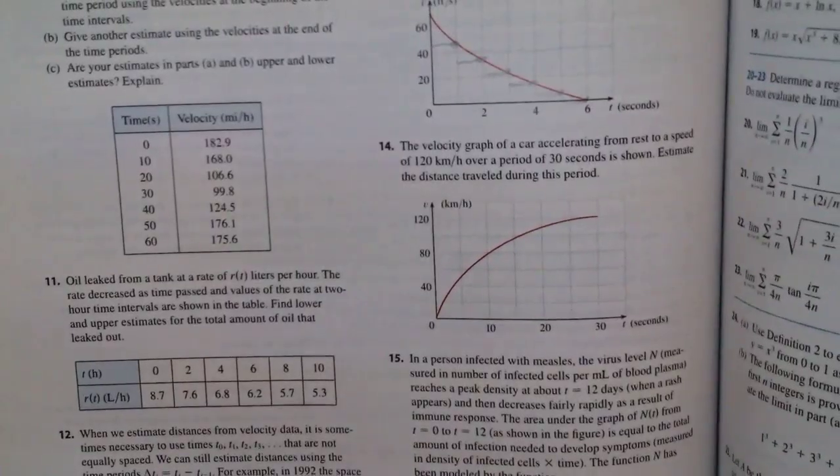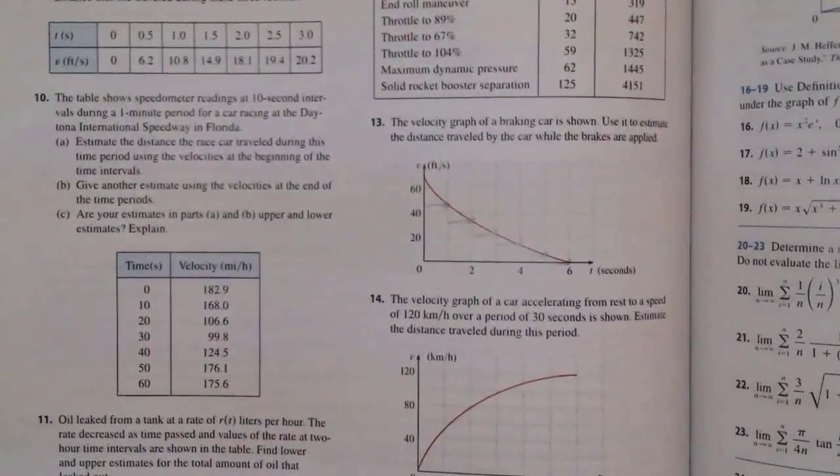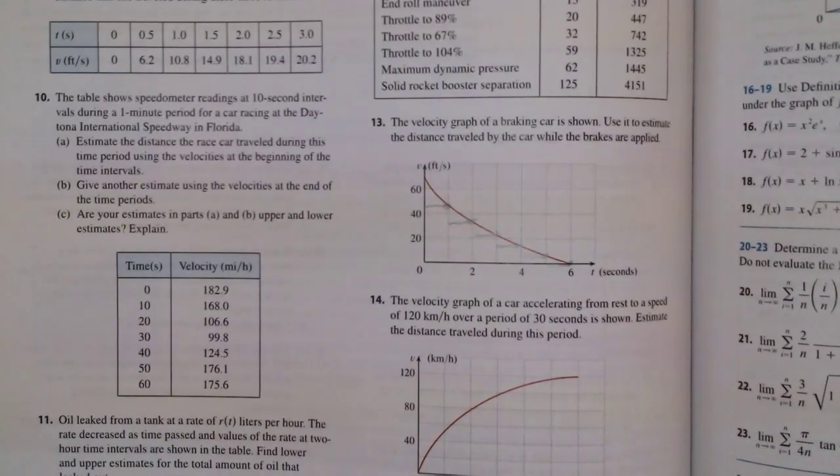You're looking at me like I've done something bad, Gracie. It's an estimate, right? I'm doing a Riemann sum to estimate. Because really what I want to do is get the area under that graph. Pick one.